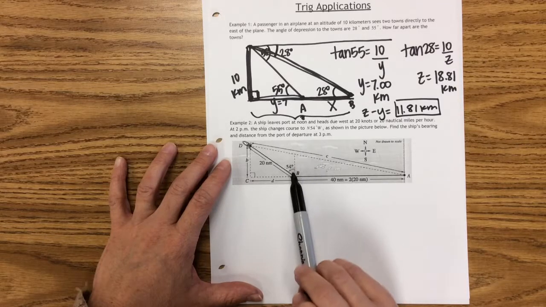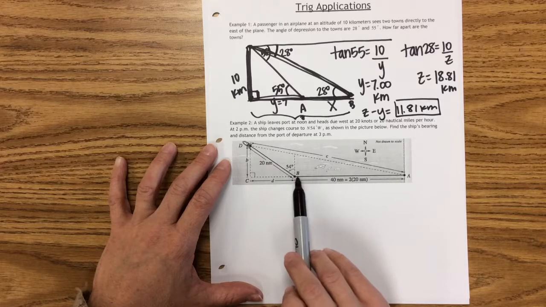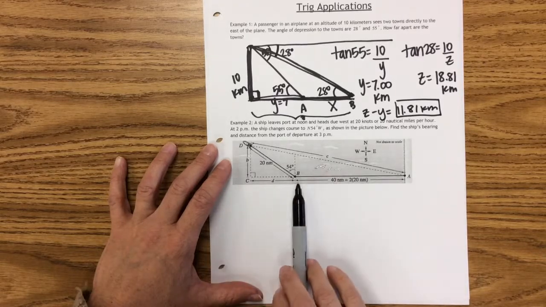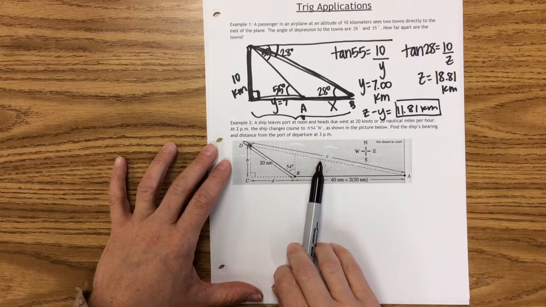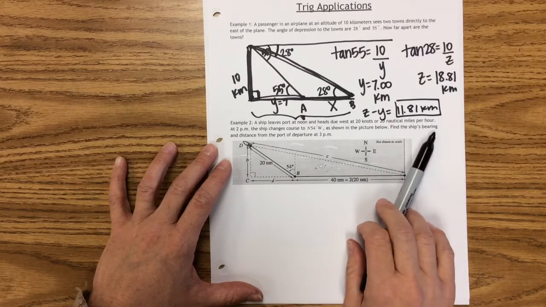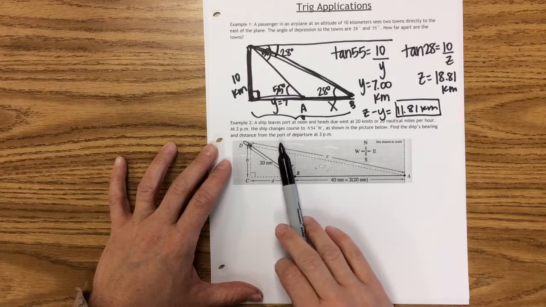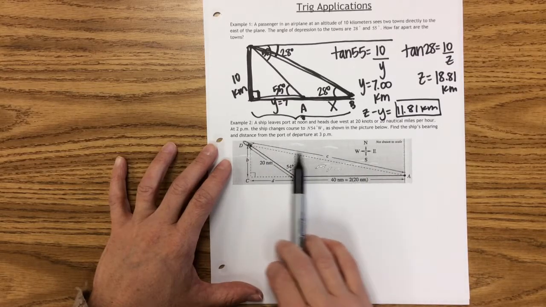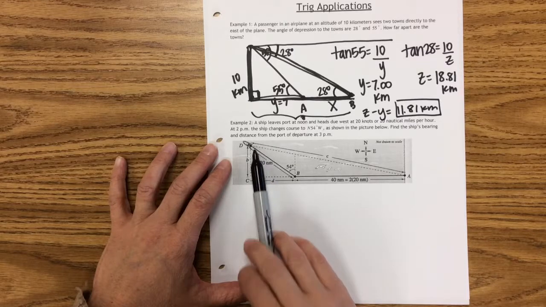So what that allows you to do is give a direction instead of always starting at the starting side, which would be looking this way. You can look north and then look east or west. Find the ship's bearing and distance from the port of departure at 3 p.m. So we're looking, the ship is here, we're looking for line C.